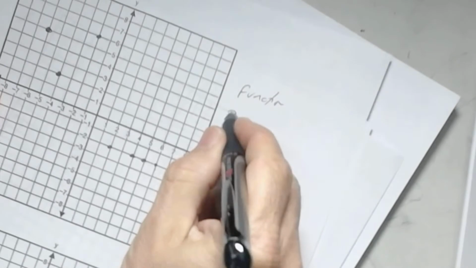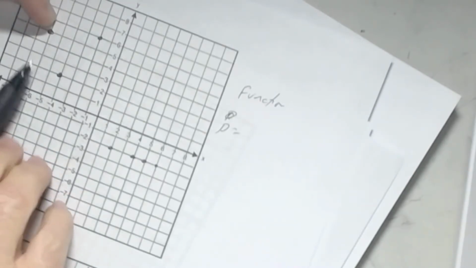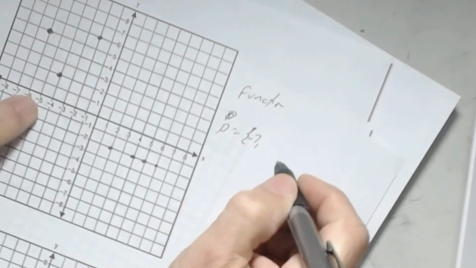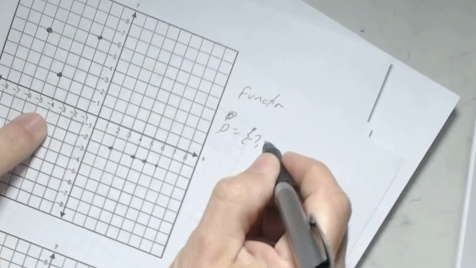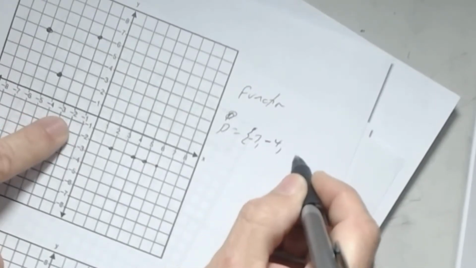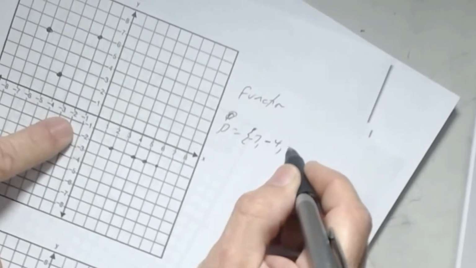So let's talk about the domain here. And just go from left to right. What is this x coordinate right here? Negative 7. Don't forget to do the brace. Now go to the next x coordinate. What's the next x coordinate? Help each other. Negative 4. Good. What's the next x coordinate? Negative, not negative 3. Negative 2, right?